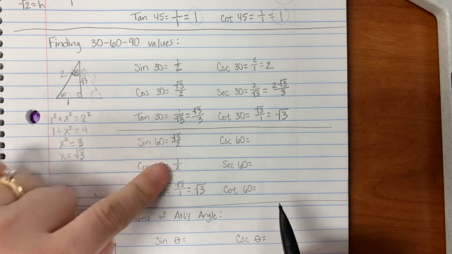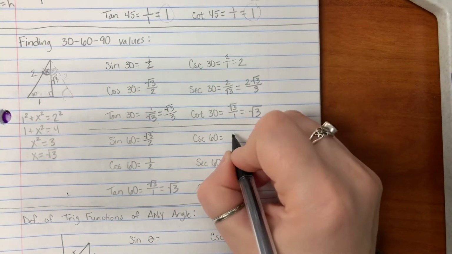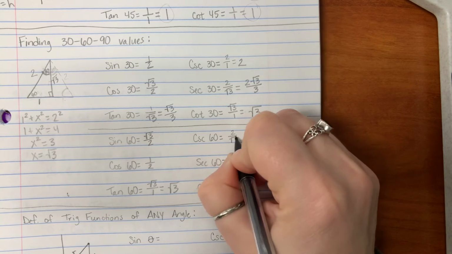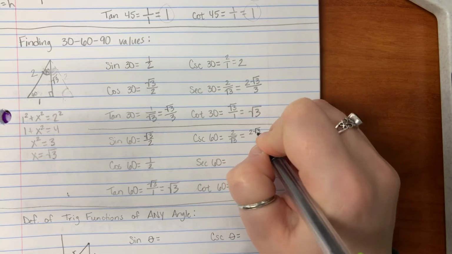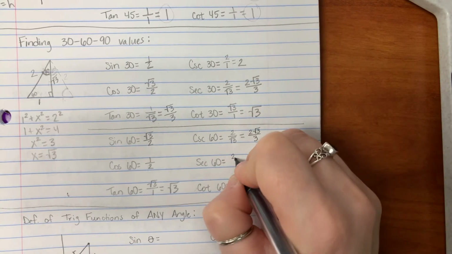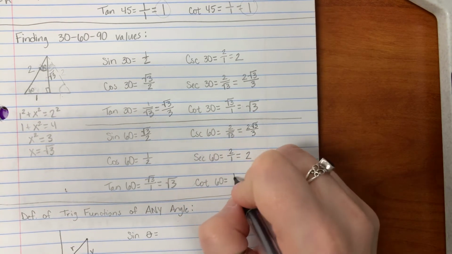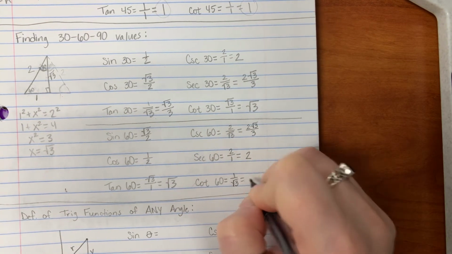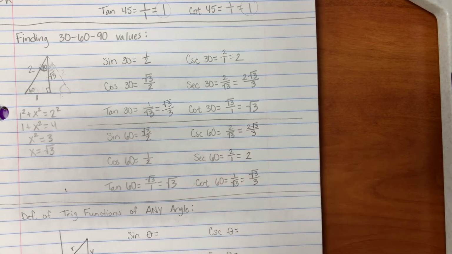The other two don't really need simplified. And then I'm going to reciprocal those, so 2 over the square root of 3, which is the same thing as 2 square root of 3 over 3. This one, the reciprocal is 2 over 1, or just 2. This one would be 1 over the square root of 3, which is just the square root of 3 over 3 when I multiply that out.